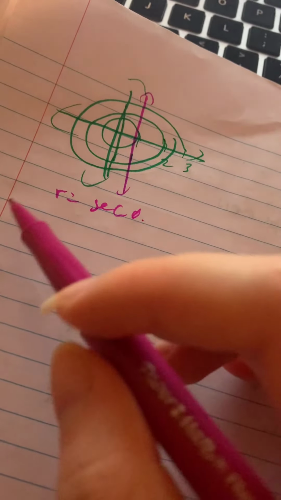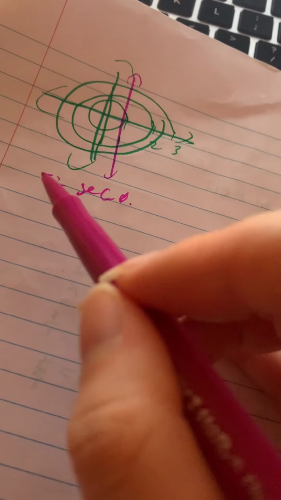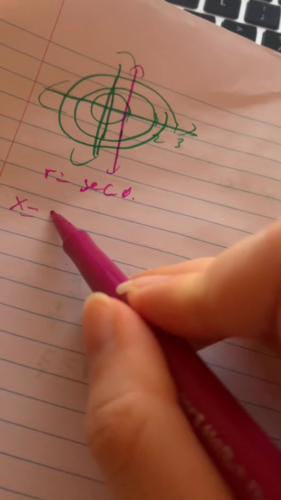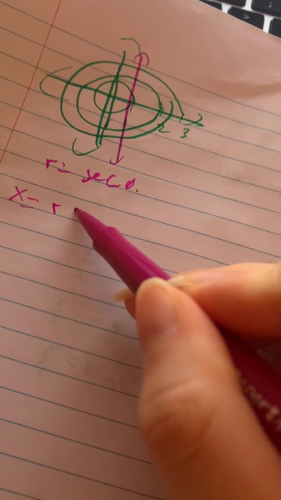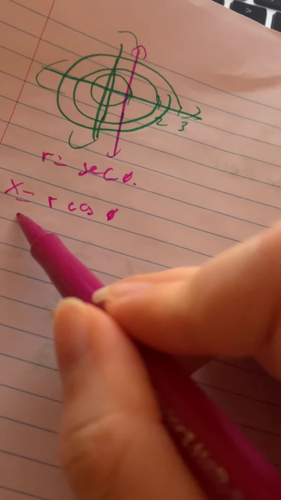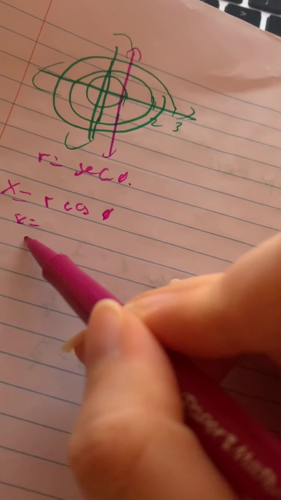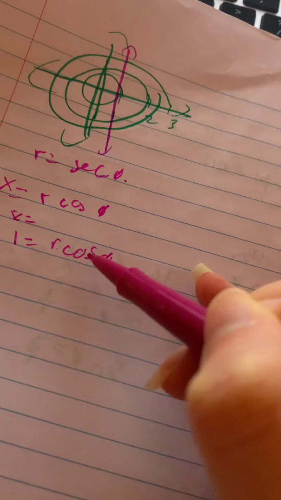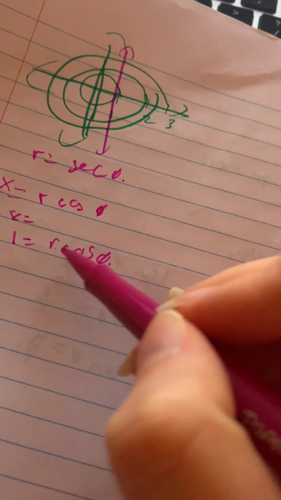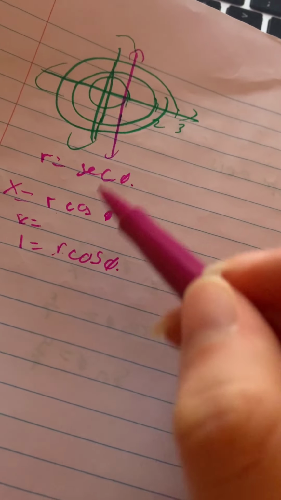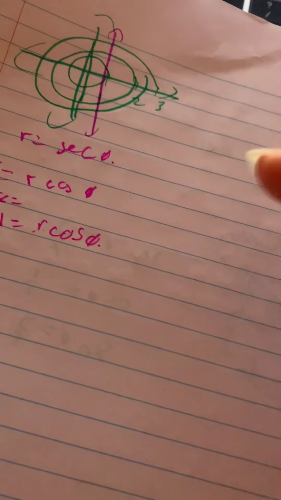Let's express this. x is equal to our formula, r cosine theta. In this case, x equals 1, so 1 equals r cosine theta. And how do we find r? r is just secant theta. So good, there you go.